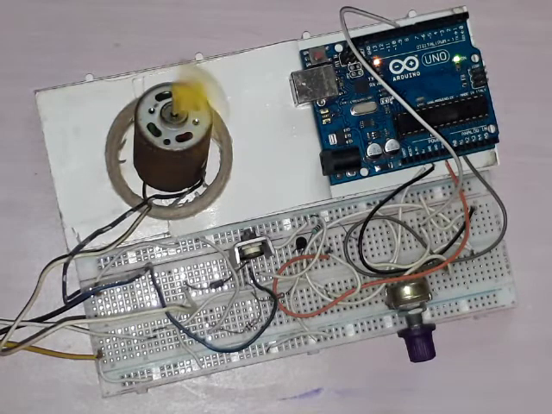This PWM signal is generated by the microcontroller, and the duty cycle is controlled through the potentiometer. As the duty cycle changes, the speed of the motor changes. In this way, the speed control of the DC motor is carried out.